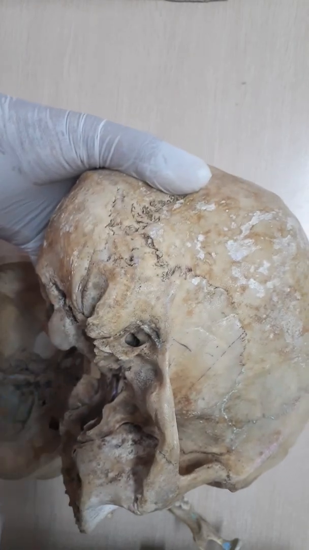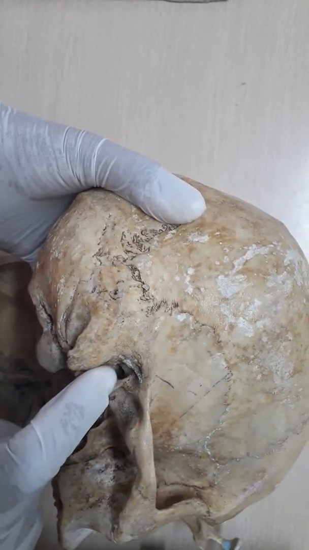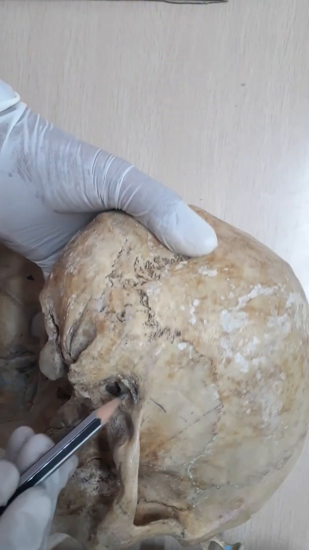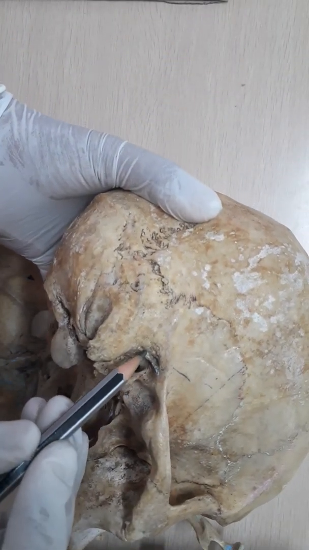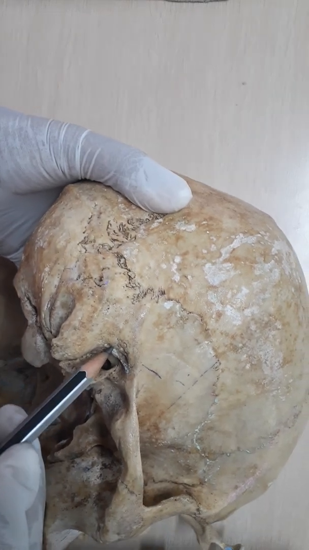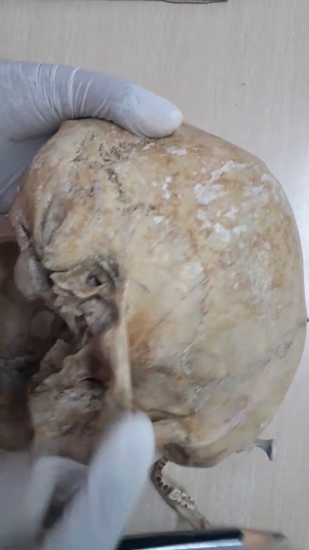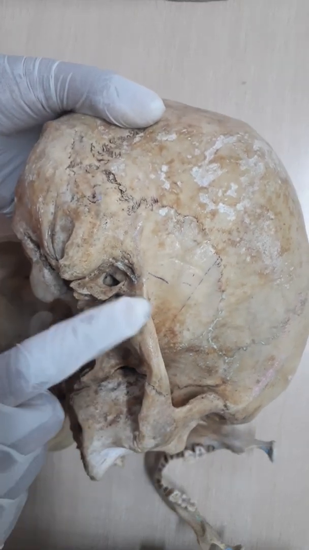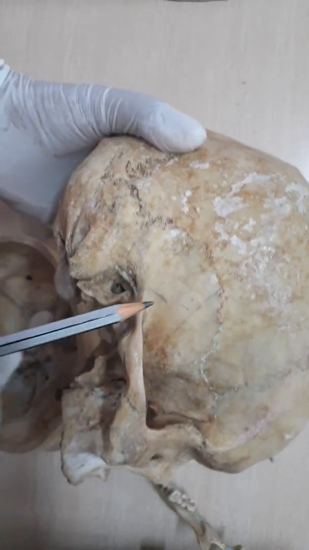Then next, what all the features. First of all, the external acoustic meatus, and then you can see the suprameatal triangle or McEwen's triangle, and next comes the zygomatic process, and how the zygomatic process becomes the zygomatic arch. See, this is the temporal bone, right?